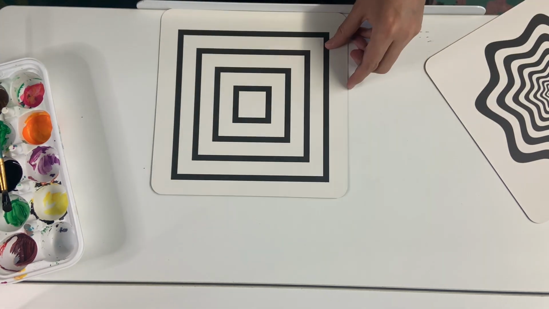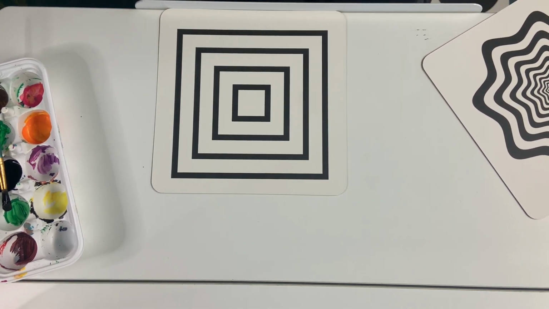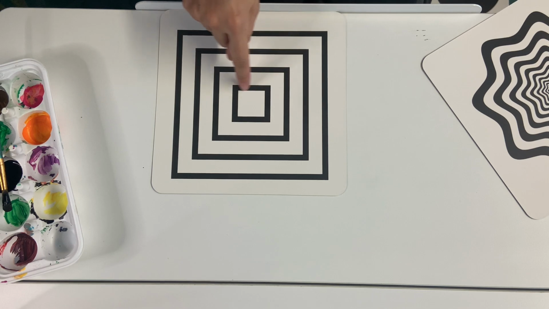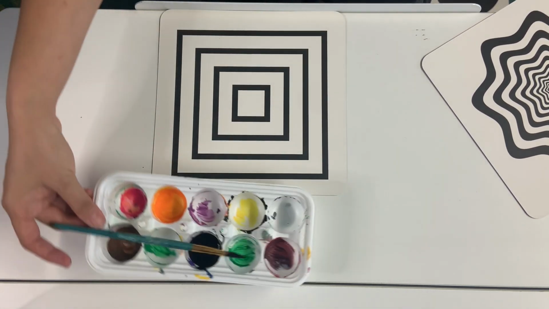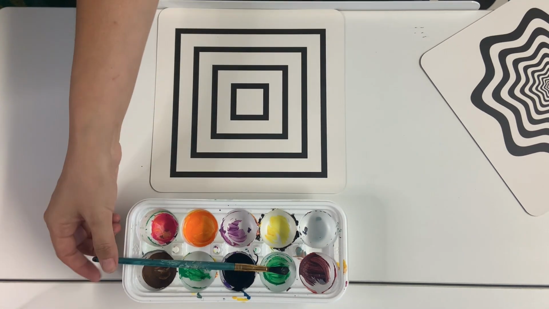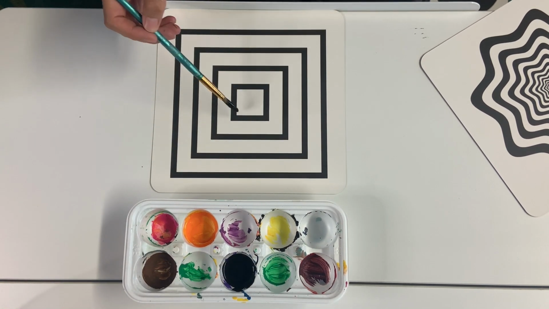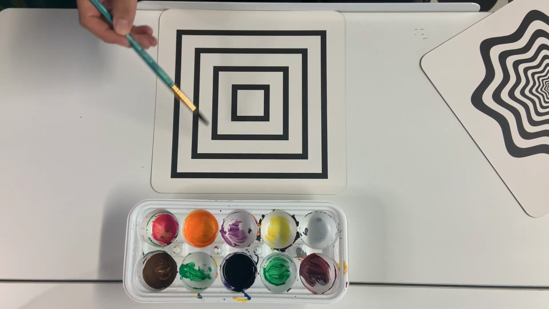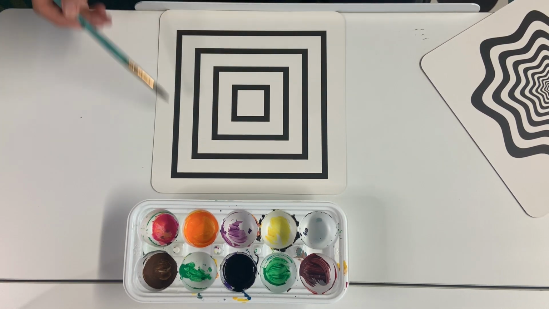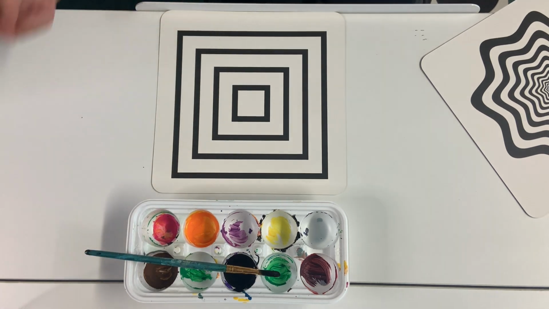Yeah. Oh, look at this one. What do you see? I see squares, right? Black squares, because we're only using black today. So, you know, you just paint the black squares. I see 1, 2, 3, 4. 4 black squares.